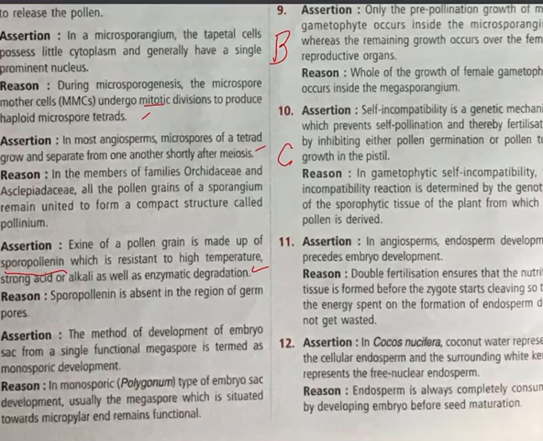Assertion: In angiosperms, endosperm development precedes embryo development. Correct. Reason: The double fertilization ensures that the nutritive tissue is formed before the zygote starts cleaving, so that energy spent on the formation of endosperm does not get wasted. I think perfect, A. Yes.